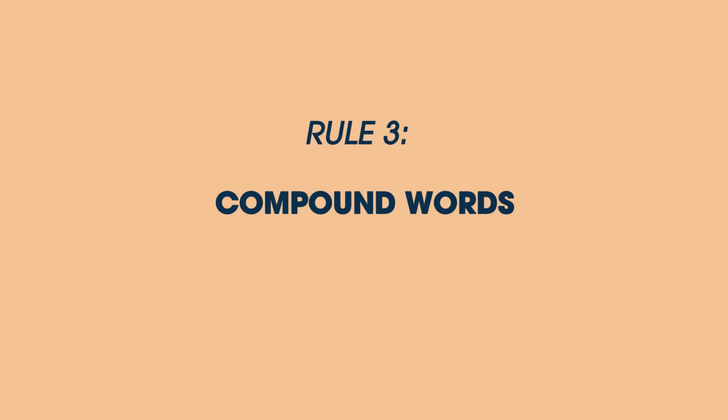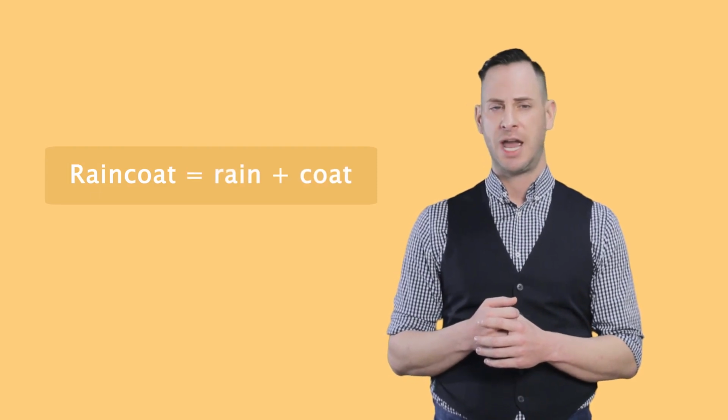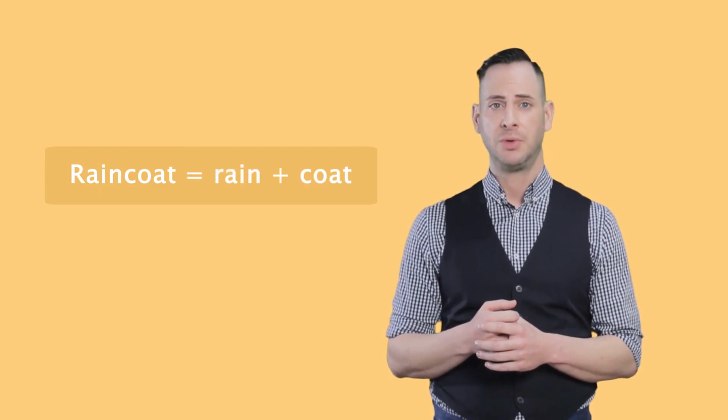All right, those are 3 groups of suffixes you need to remember. Let's continue with the last rule. Compound words. Compound words are words that are formed when two or more words are added together to make a new word. For example, raincoat is a compound noun. It's created by combining two nouns, rain and coat.